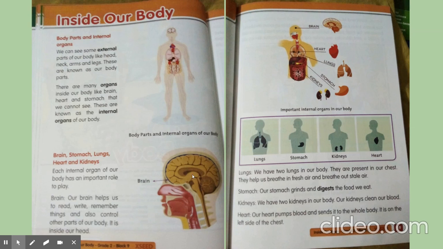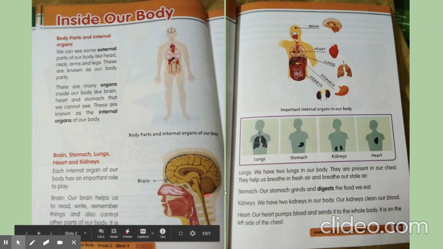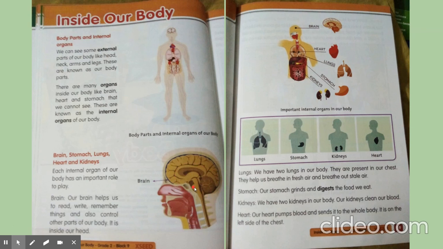Our brain helps us to read, write, remember things and also control other parts of our body.